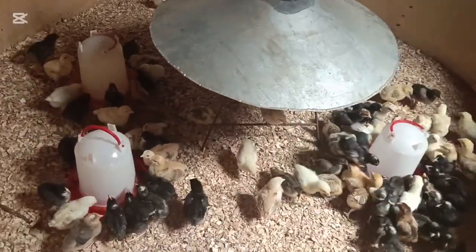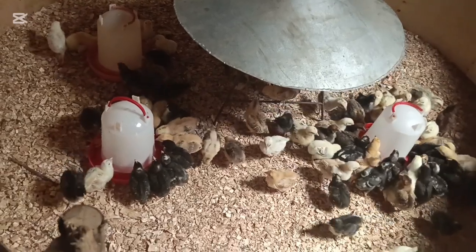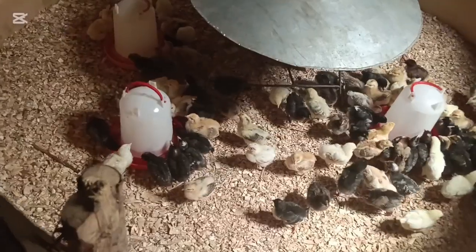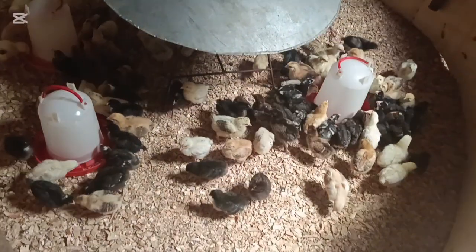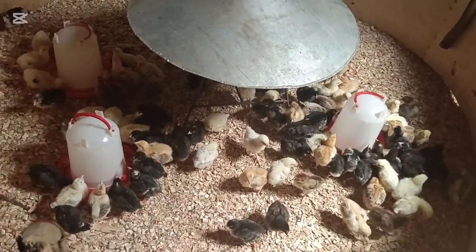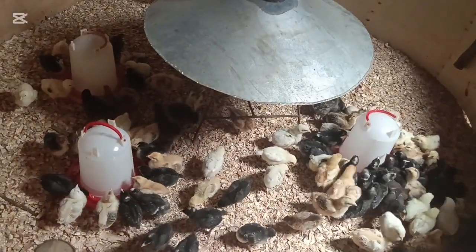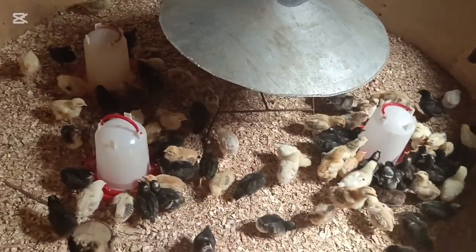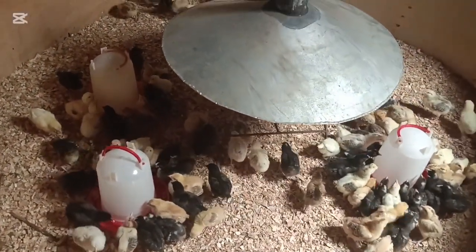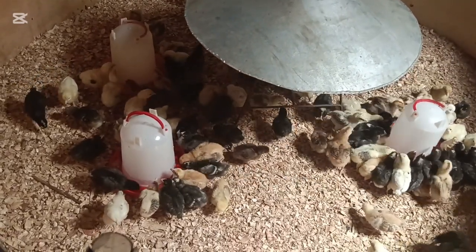Ideally, the vaccination schedule that my supplier shared with me said that I should give them Newcastle plus IB on day 6 and Gumboro on day 14. But from my experience, it is safe to give improved kienyeji chicks Newcastle vaccine within the first 14 days. So I'm still within that window. Yeah, so today is day 10. It's still very safe. So 7 days from today, I'm going to give them the Gumboro vaccine.